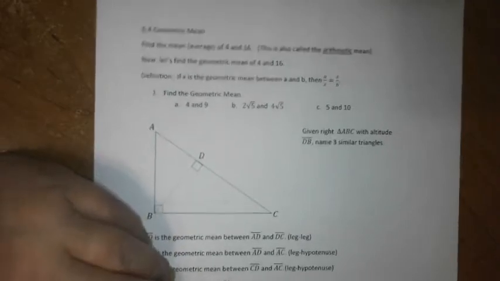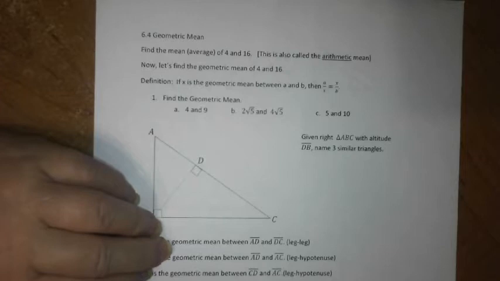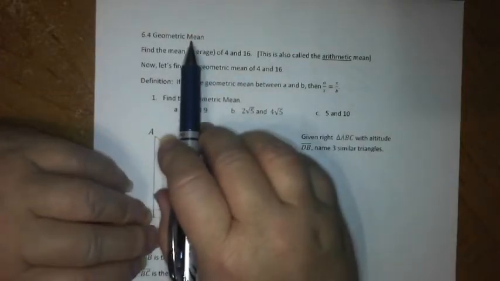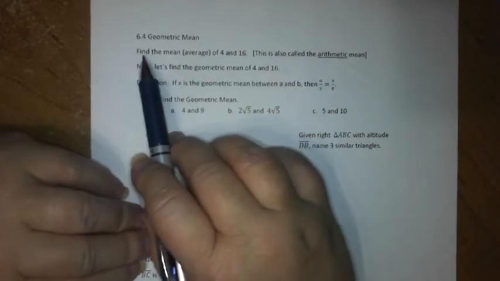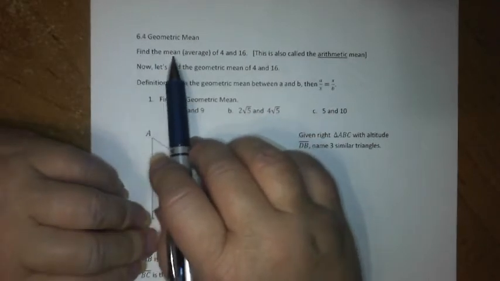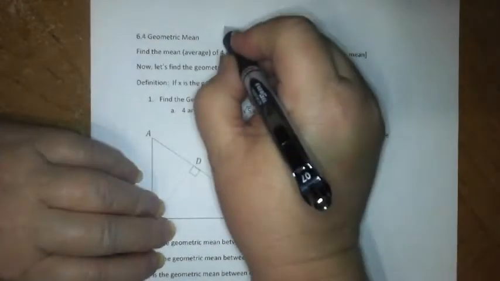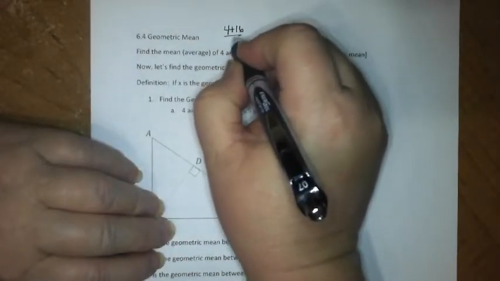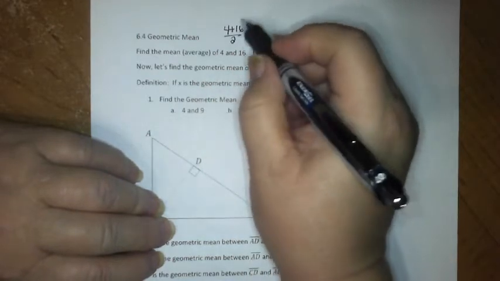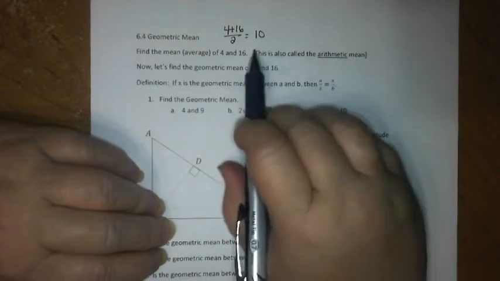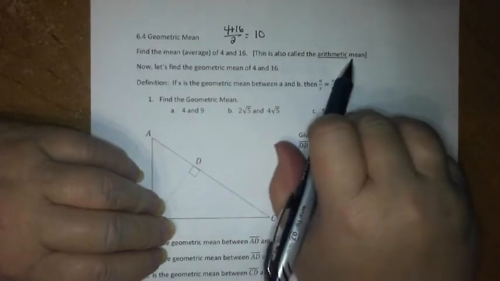In this lesson, we're going to talk about something called the geometric mean. Now, you've seen the word mean before, and in previous cases, it meant the average. So if we said, find the mean between 4 and 16, you would do 4 plus 16 divided by 2 and find out that that average is 10.